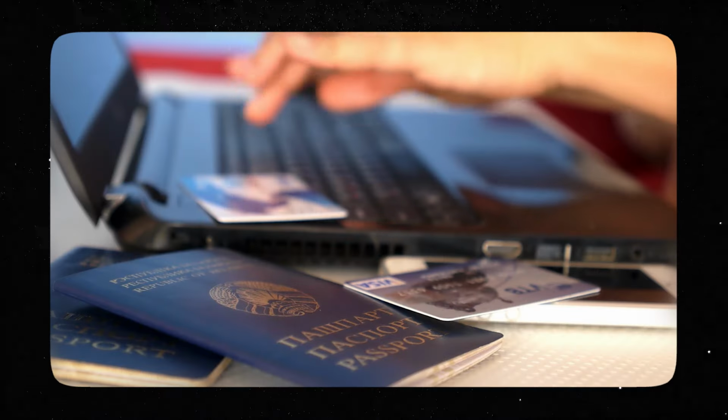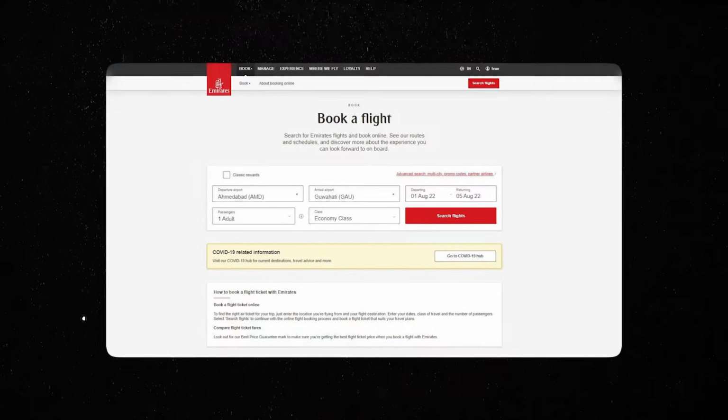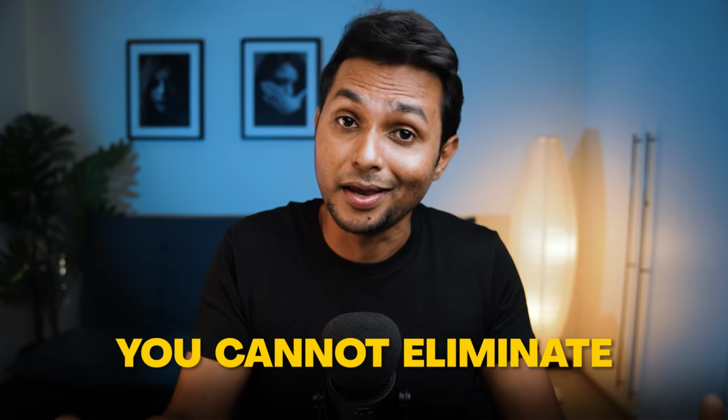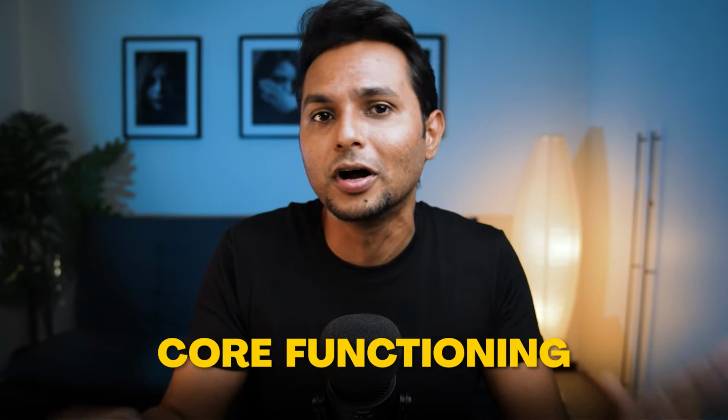For example, when you're booking a flight ticket online, you need to fill in a ton of details and information. Now, you cannot simplify this process because the information is essential for booking the ticket. But what you could do is to manage them. Maybe pre-fill some of the information based on what you might have entered in the past and so on, but you cannot eliminate them because they are essential for the core functioning of the product.